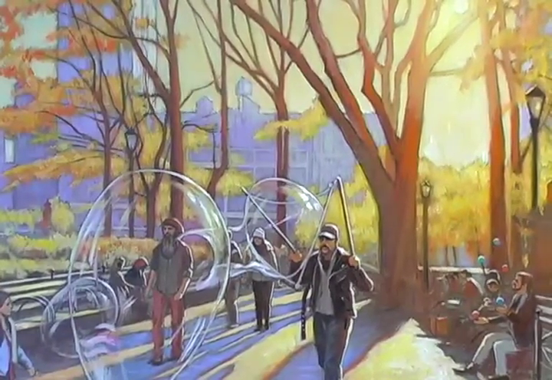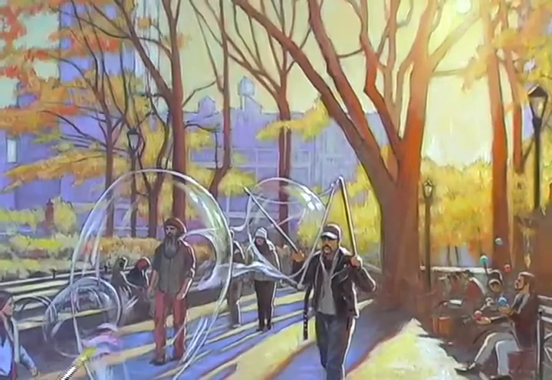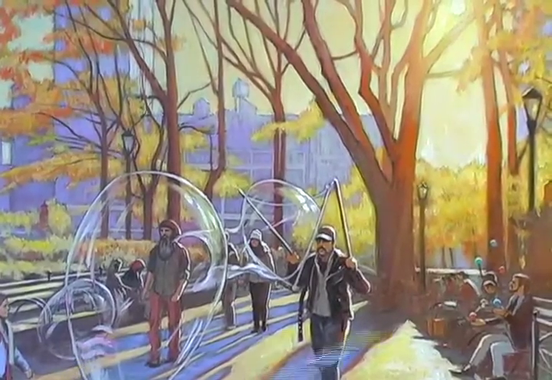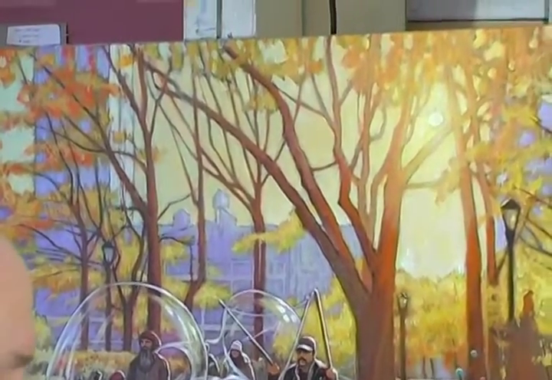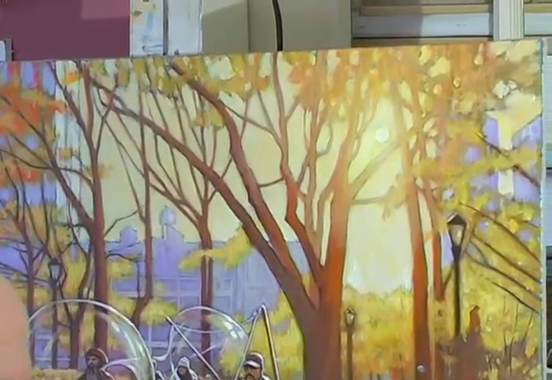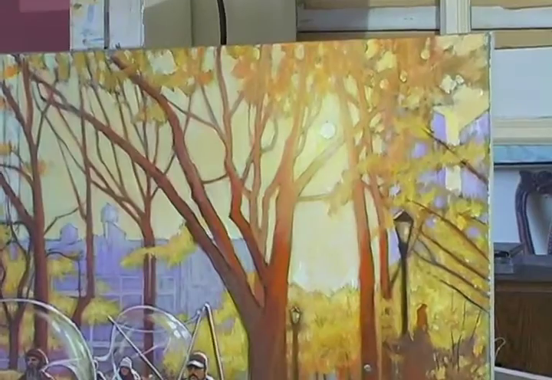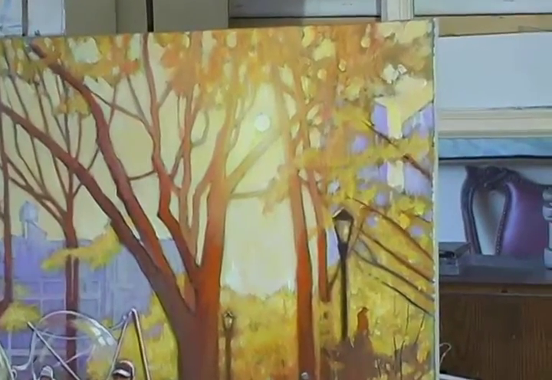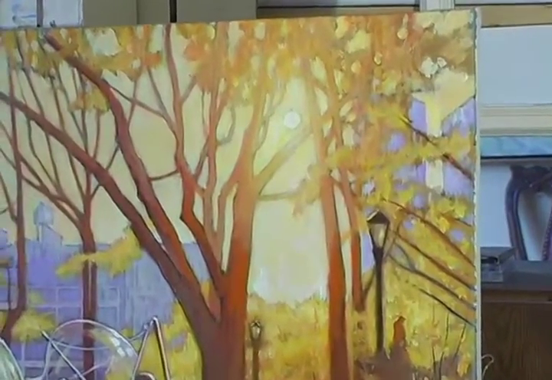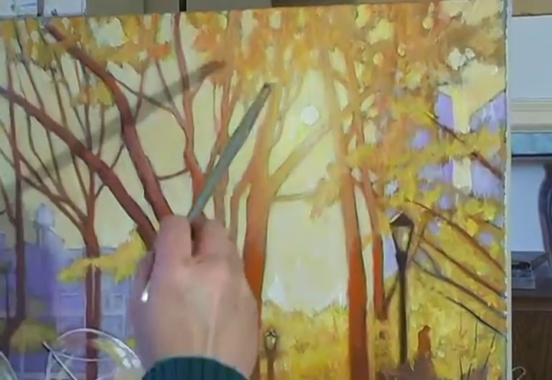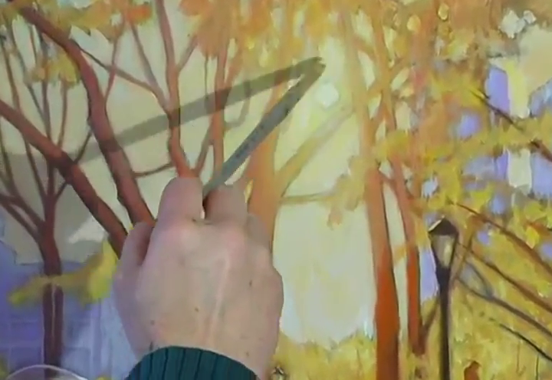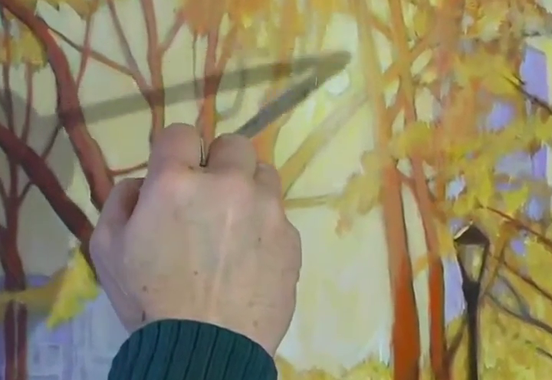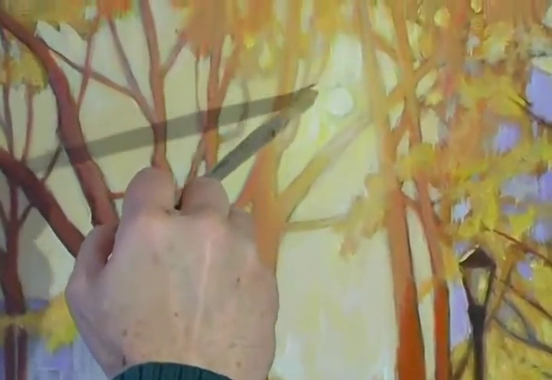Okay, I'm going to go up to the sun now and pop that even a little lighter and brighter with almost pure white with just a tad of cad yellow. I'm going to go back up to the canvas here, and these strokes that I put on here, I'm not blending the color too much.